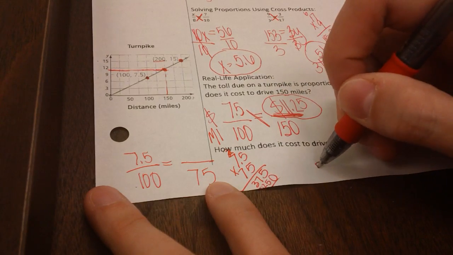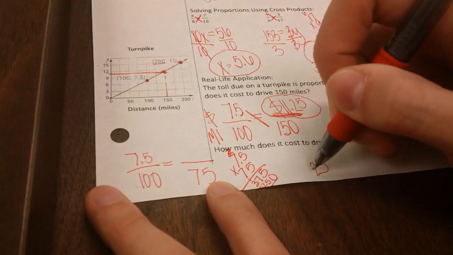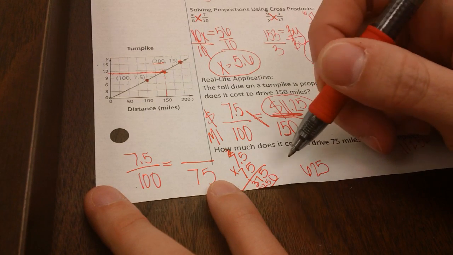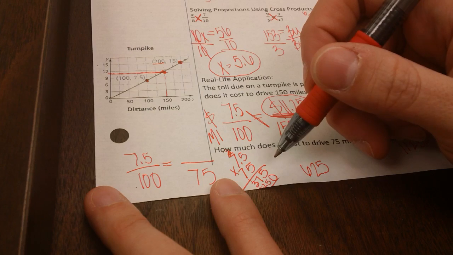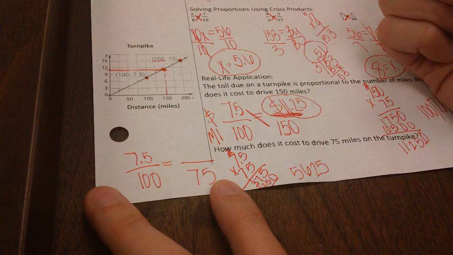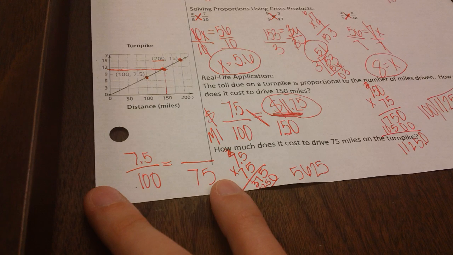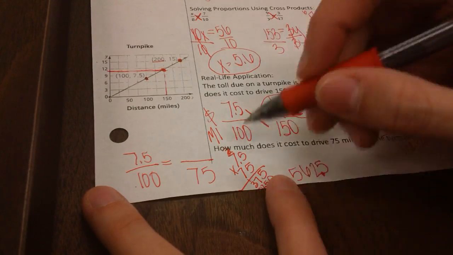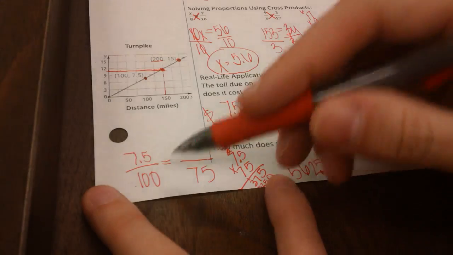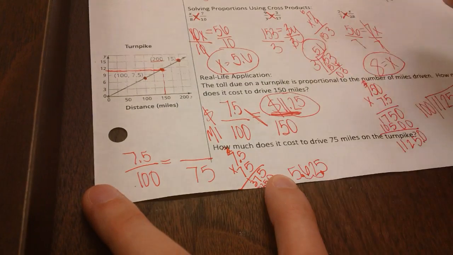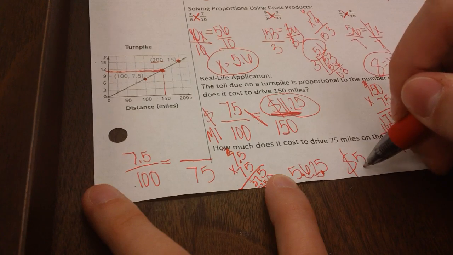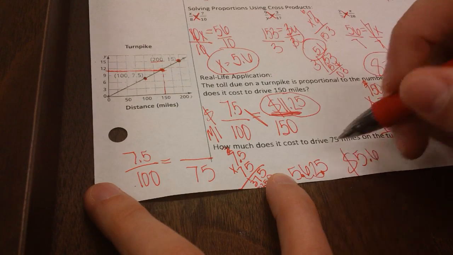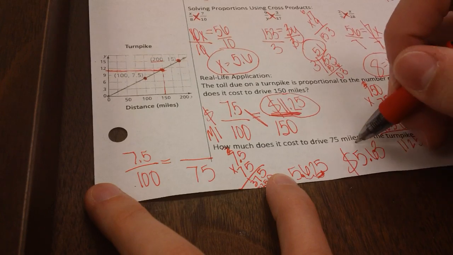So when we add this up, we get 562.5 with our 1 decimal point. And then we divide by 100, so we have to move the decimal point 2 more times. So for 75 miles, it's going to cost us $5, and I'm going to round this 63 cents.